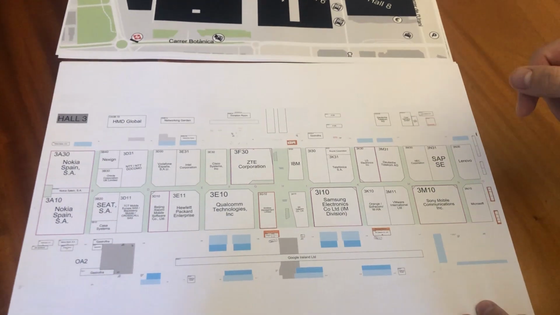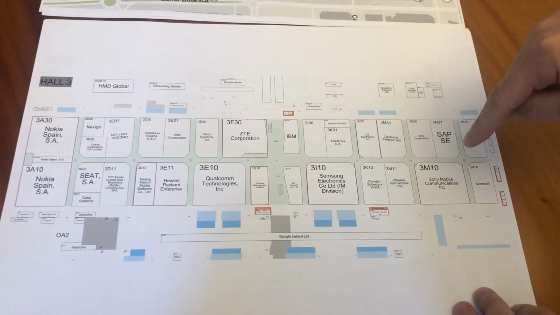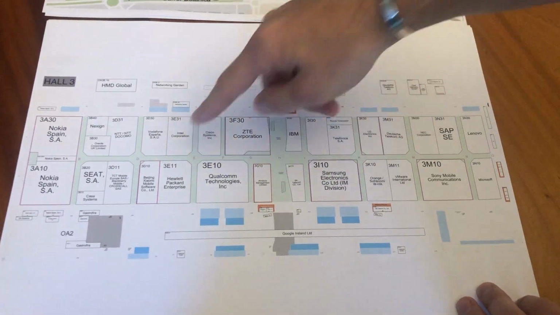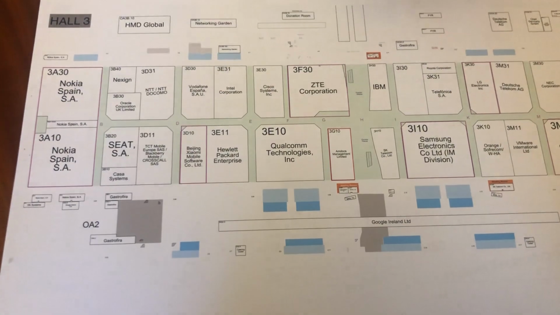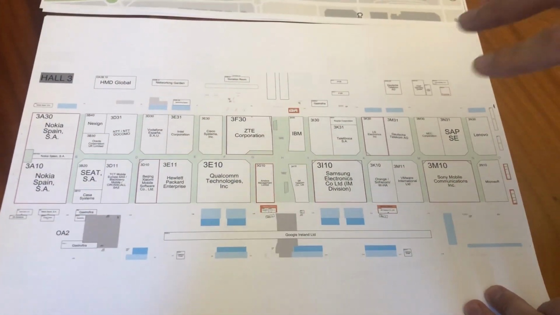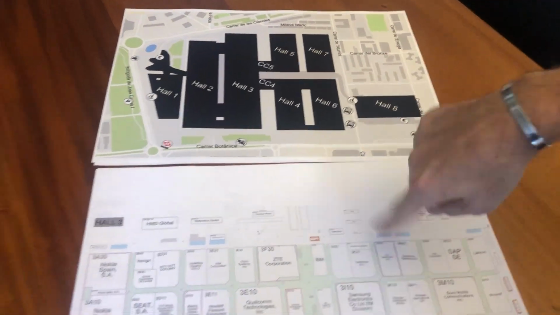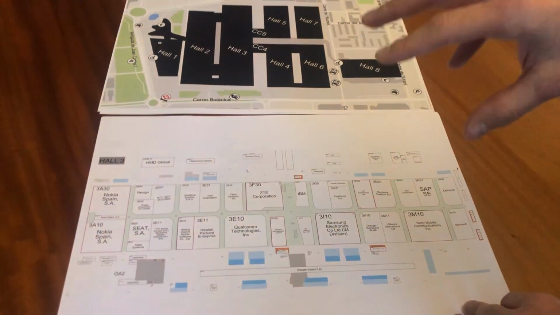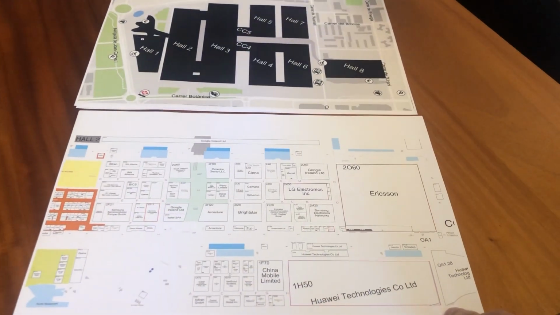Hall 3 is interesting. We're going to be spending some time here looking at all the different phones from Samsung, Sony, Nokia, ZTE. So a bunch of different phone manufacturers are in Hall 3. This is Hall 3. So really cool space. I think this is going to be really interesting to see what the new innovations for phones are.